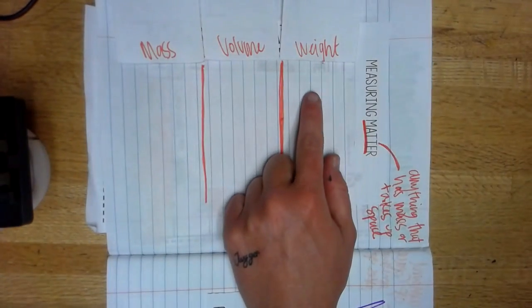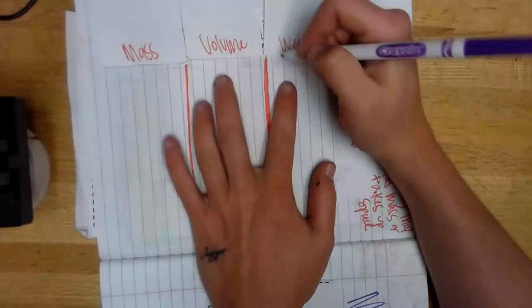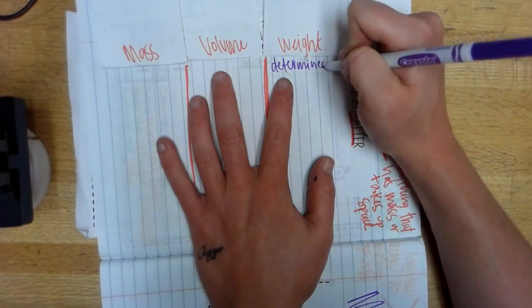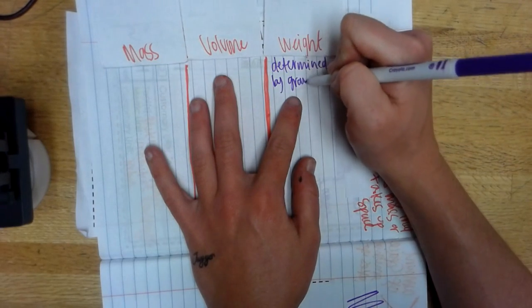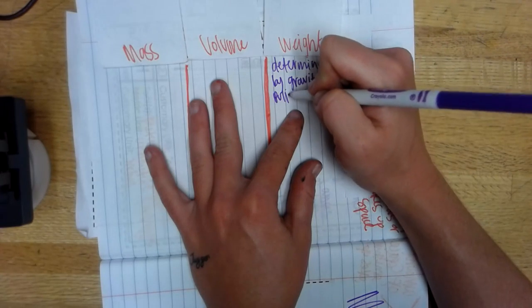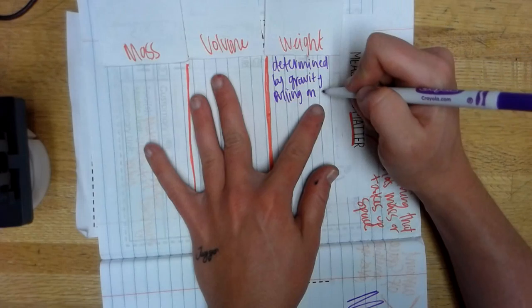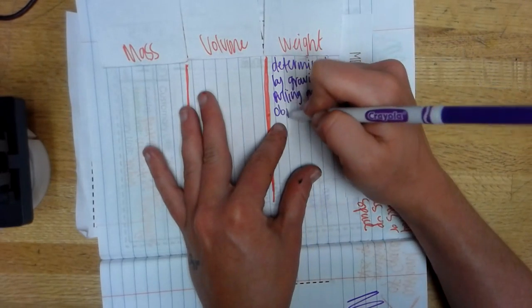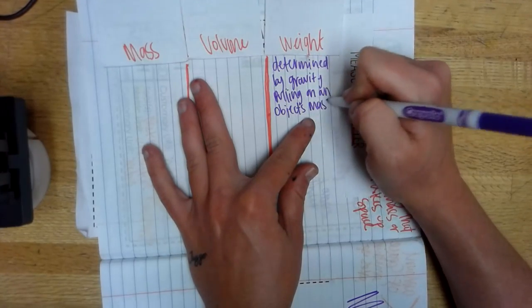So weight is going to be determined by gravity pulling on an object's mass.